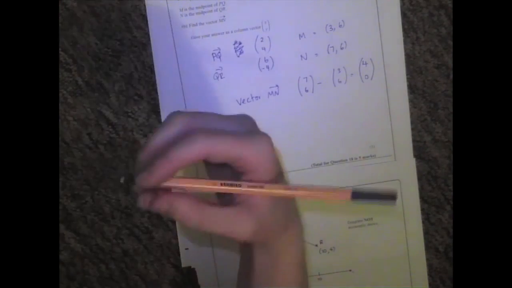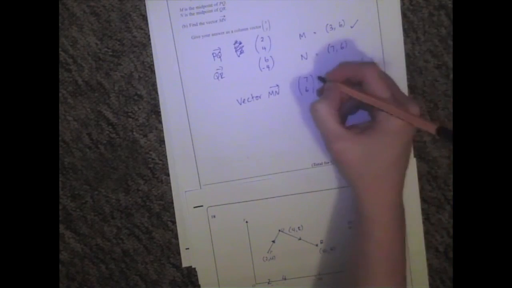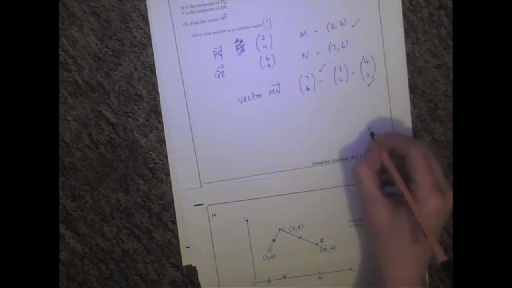In terms of marks, it's 3 marks altogether for this. Your first mark is for finding one of your midpoints, and you get a second mark for showing that you know the two vectors of M and N, and then a mark for the correct answer, (4, 0). There are two different approaches, but whichever way you go about it, you would have correct working leading to (4, 0) as your answer there.